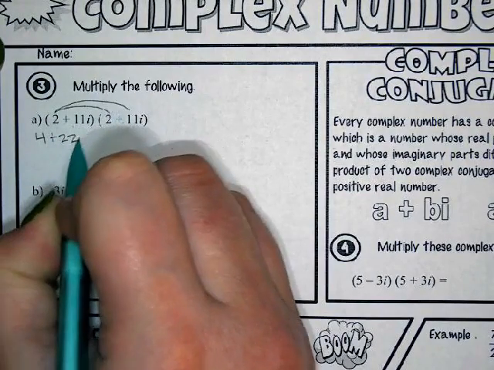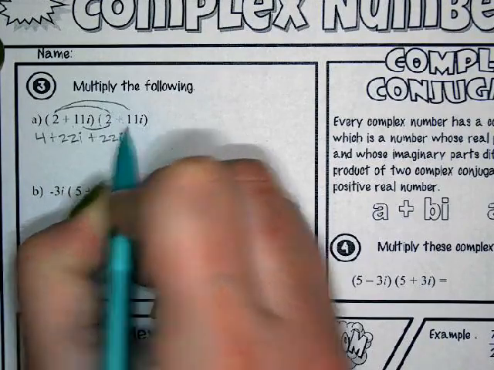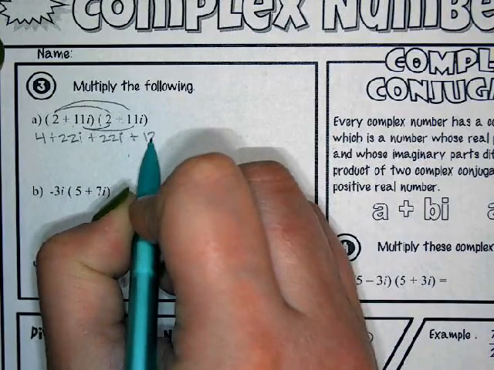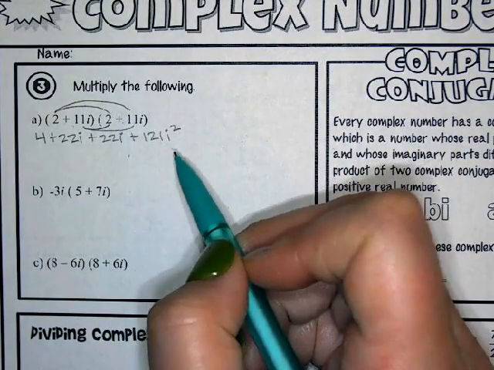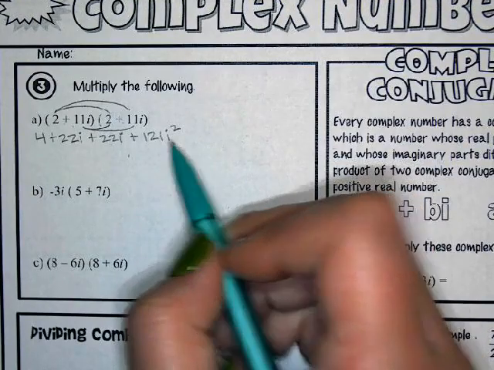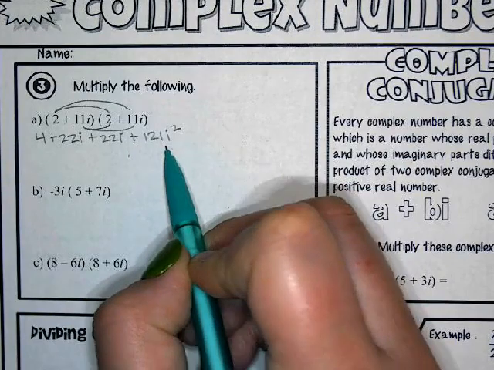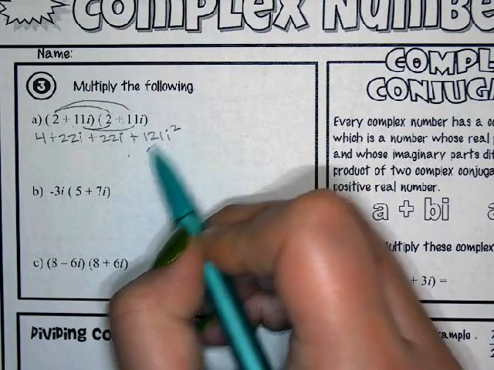Another 22i. And then 121i squared. But an i squared isn't really an i squared. It's really a negative 1. So positive 121 times negative 1 is what? Okay, so this is a negative 121.